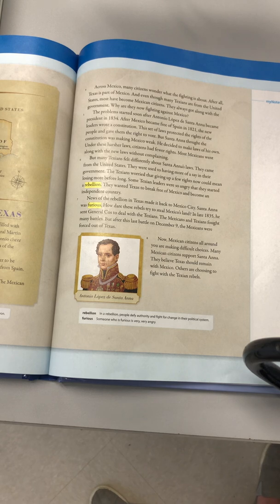News of the rebellion in Texas made it back to Mexico City. Santa Anna was furious. How dare these rebels try to steal Mexico's land? In late 1835, he sent General Cos to deal with the Texans.